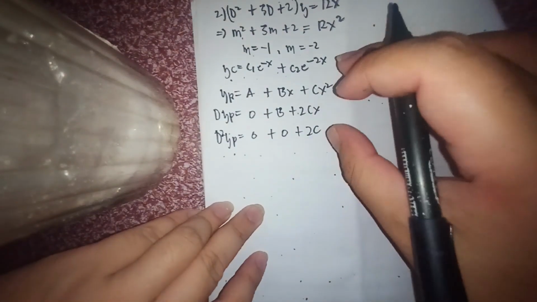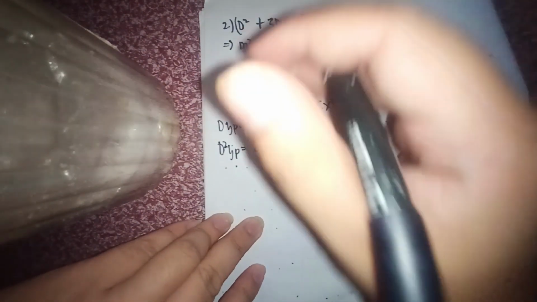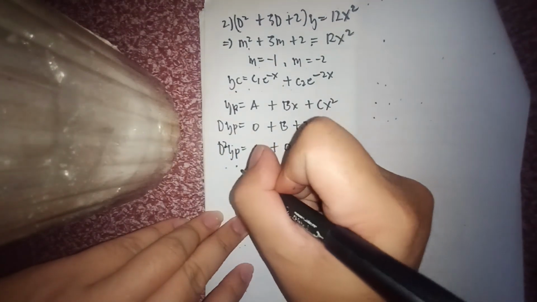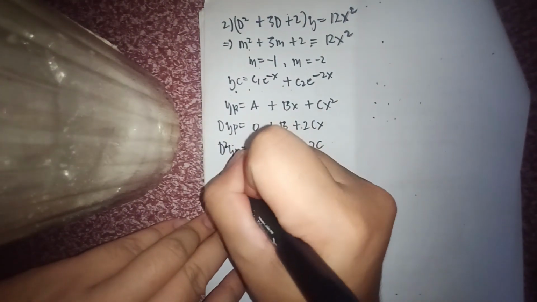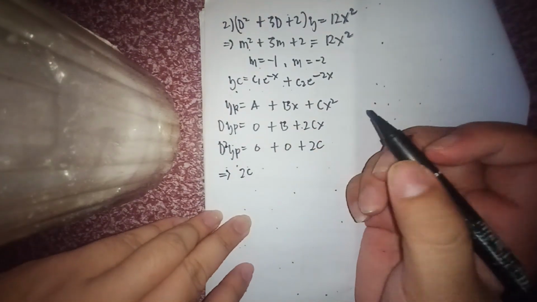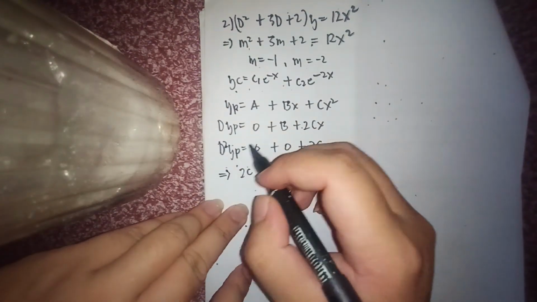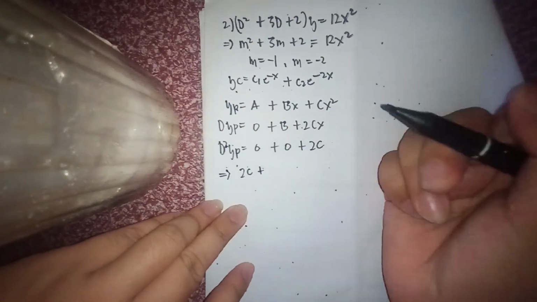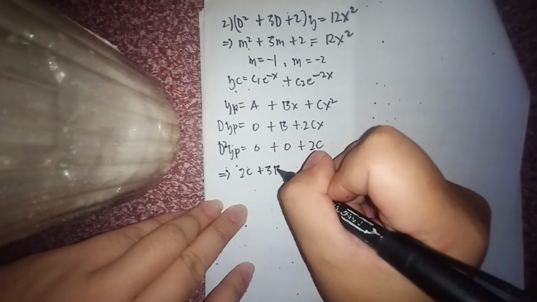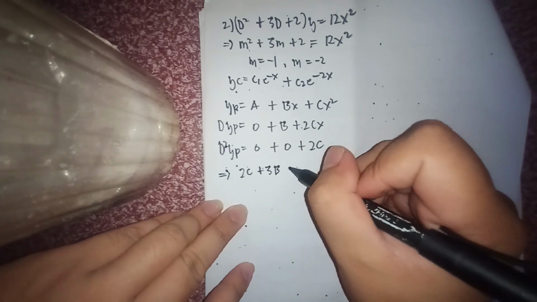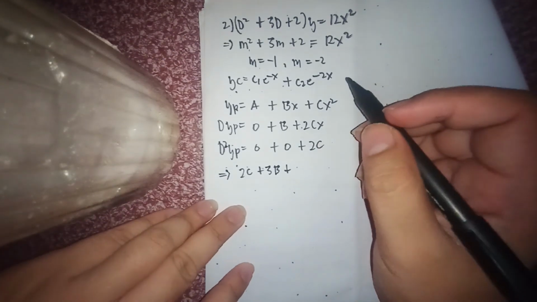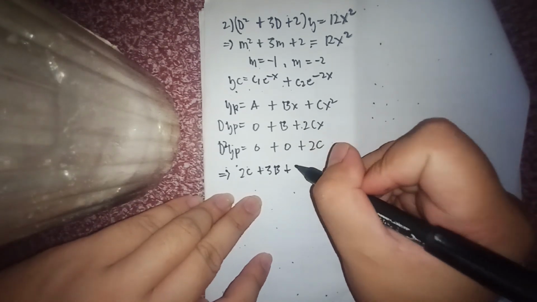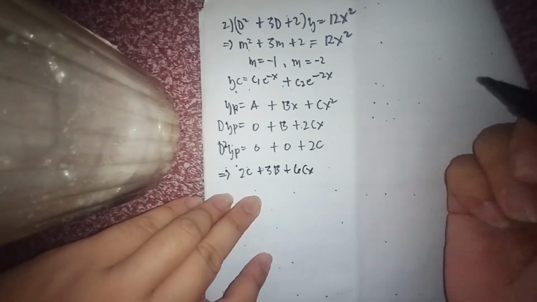Next is to substitute this value into this equation. So we have the second derivative, which is equal to 2c, and for the 3d, we have the value of our d here. So we have plus 3d, plus 2 times 3 is 6, so we have 6cx.